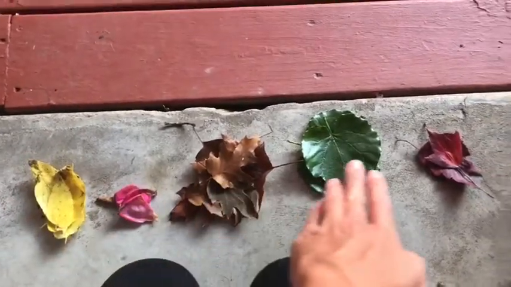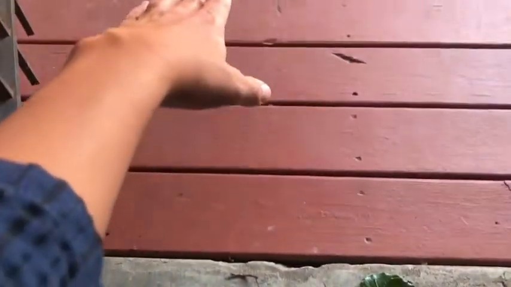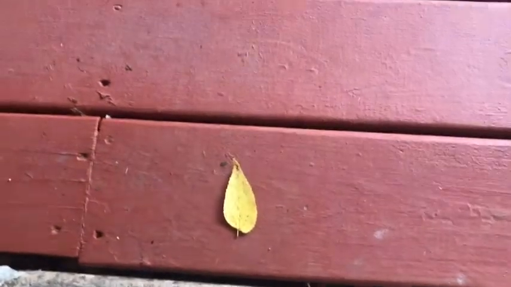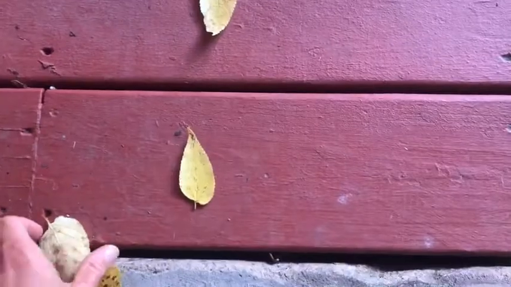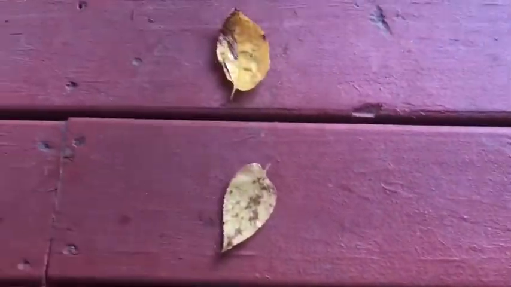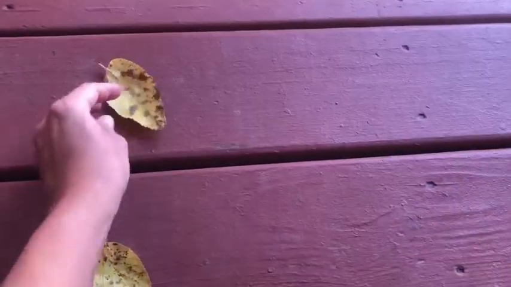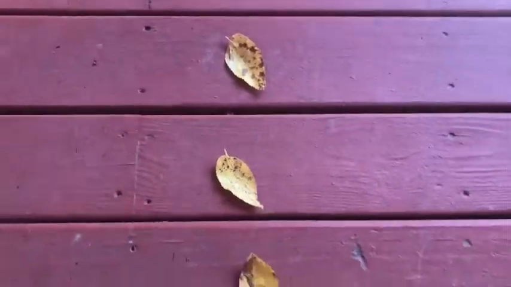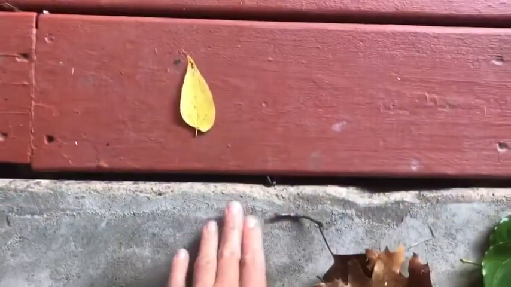Here, I've categorized my objects, or sorted them, by color. Now I'm going to start lining them up into my graph. I'll put one yellow leaf in each of the horizontal lines of my deck, each row. 4, 5, and 6. So I've made sure to put just one leaf in each row. And I started at the very bottom.